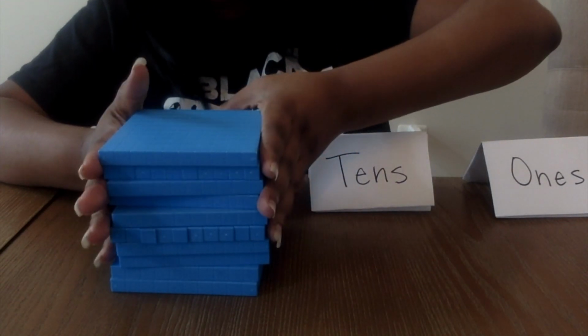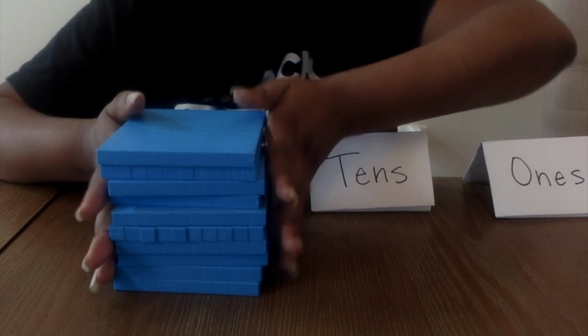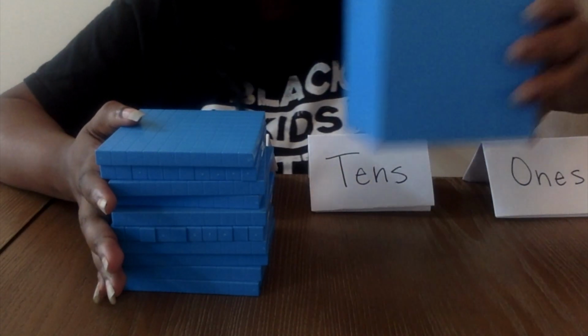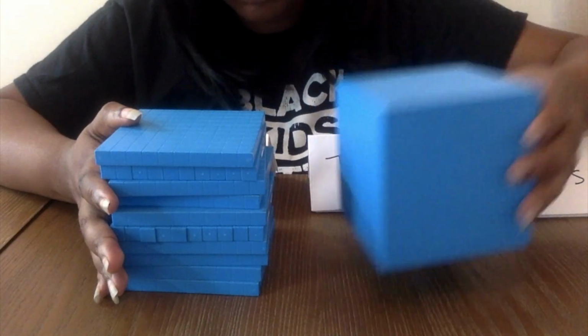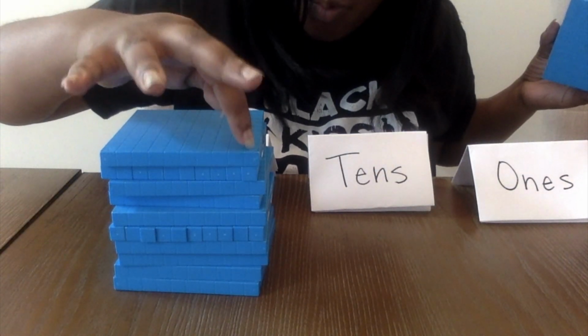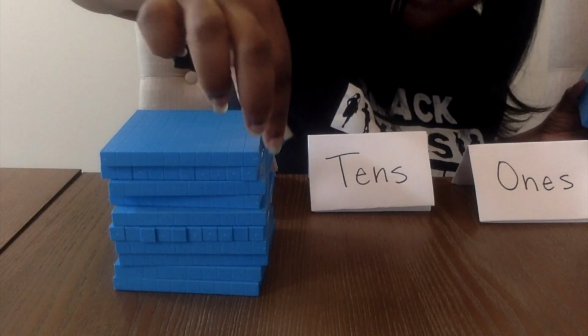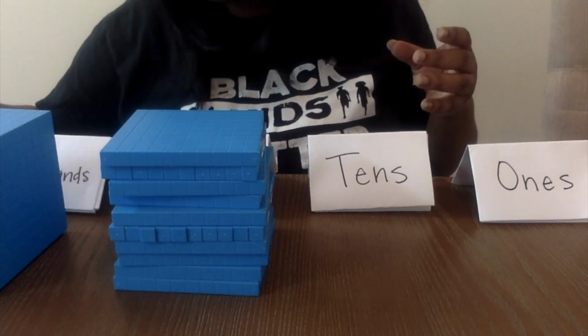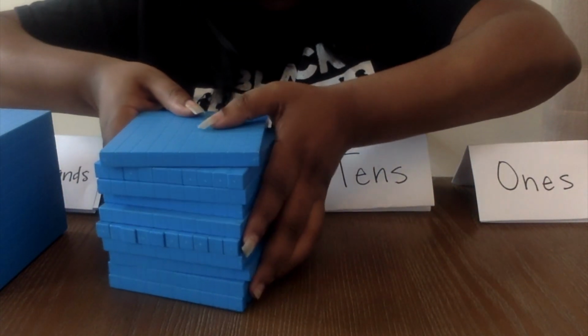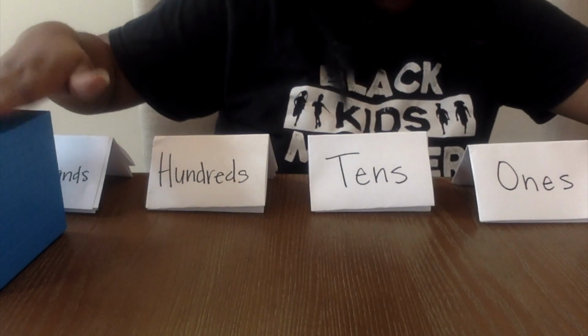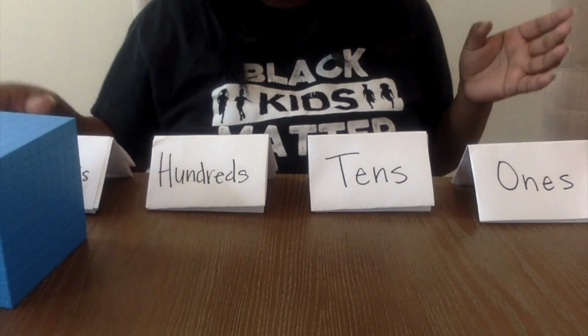Wow, that is huge. If I have 10 groups of 100, we know that that's equivalent to 1,000 because there's 1,000 of these little bitty ones, right? 1,000 of these little cubes here. And so I can actually regroup these 10 hundreds for one group of 1,000.